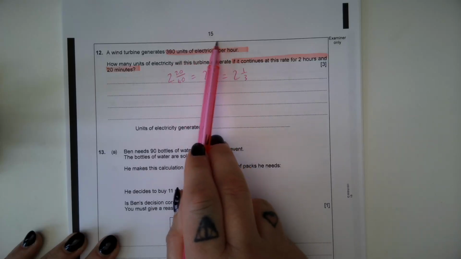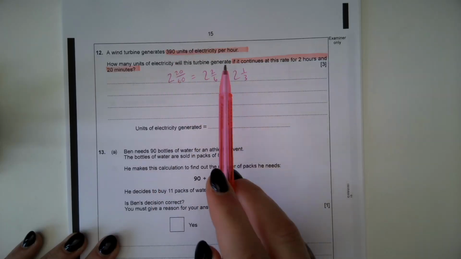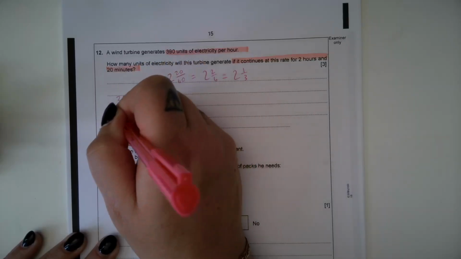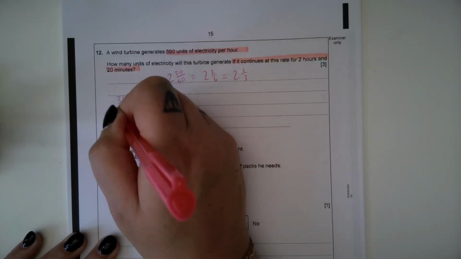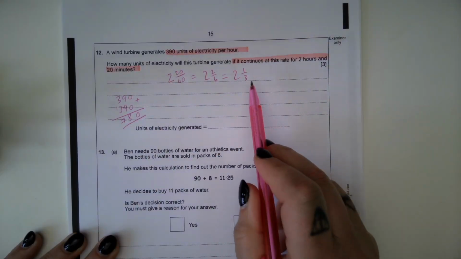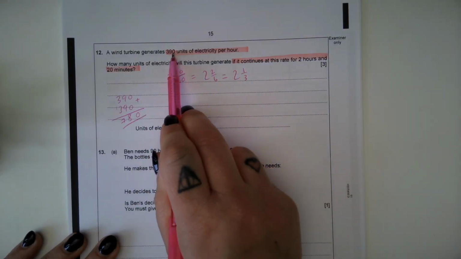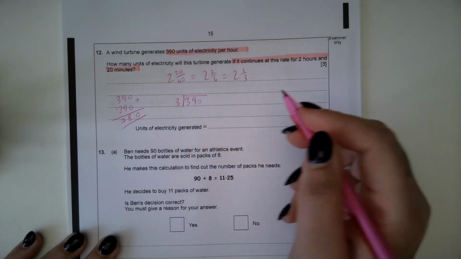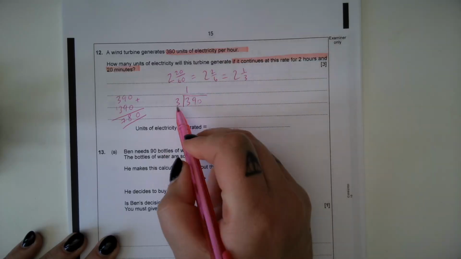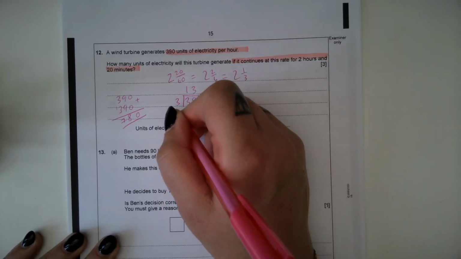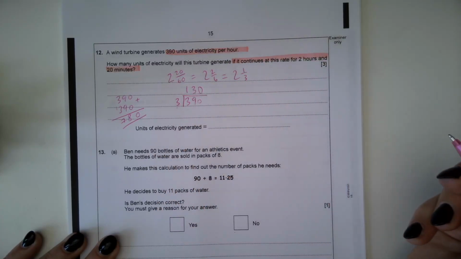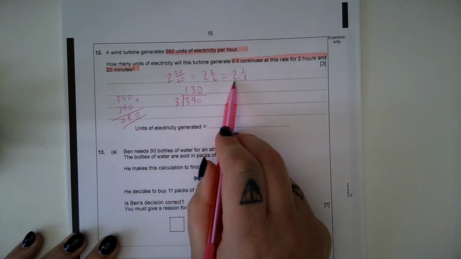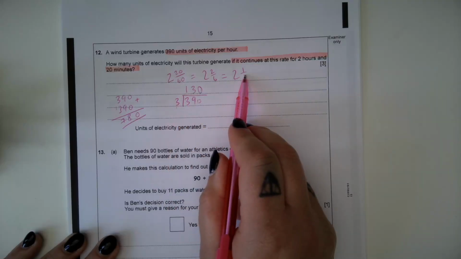So for each whole hour, it's 390 units. For those 2 hours, it would be 390 plus 390, which is 780. But I've also got that third of an hour, so I need a third of what it would generate. So I'm going to divide this by 3. 3's into 3 is 1. 3's into 9 is 3. And 3's into 0 is 0. So that's 130. So 780 for the 2 hours, and then 130 units of electricity for that 1/3.